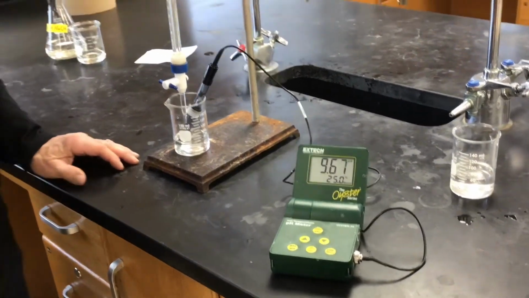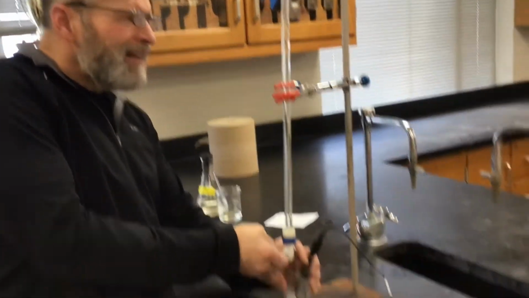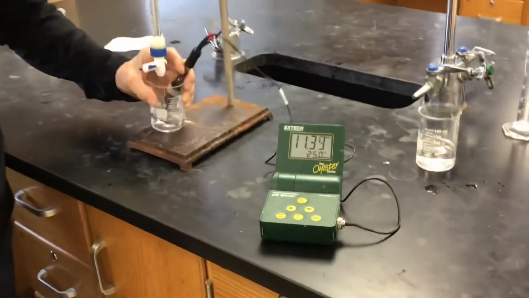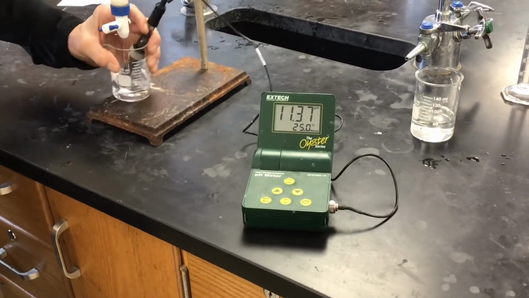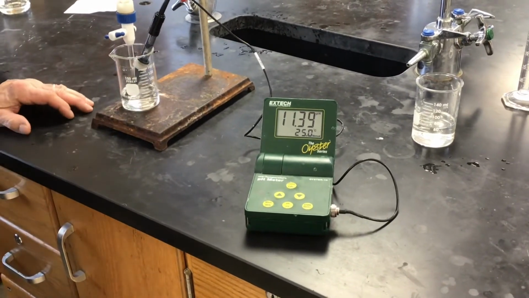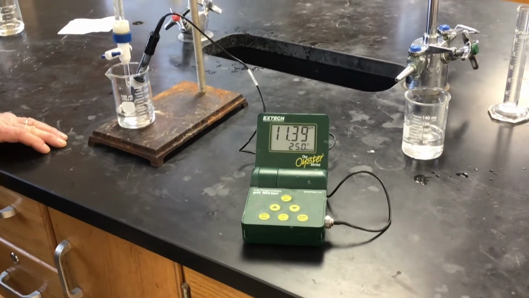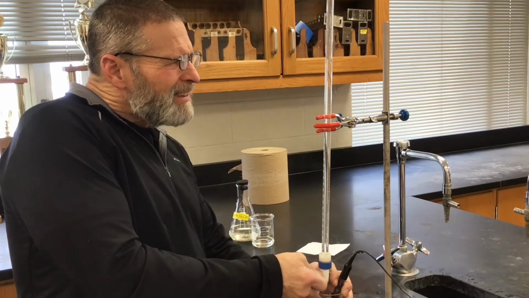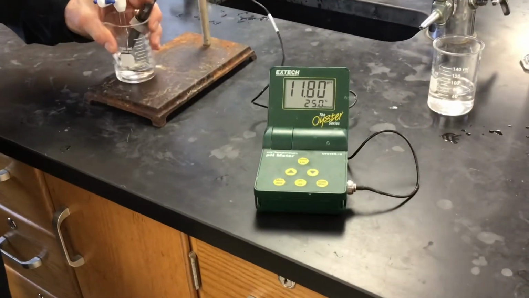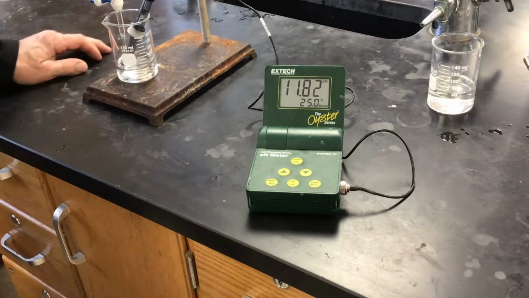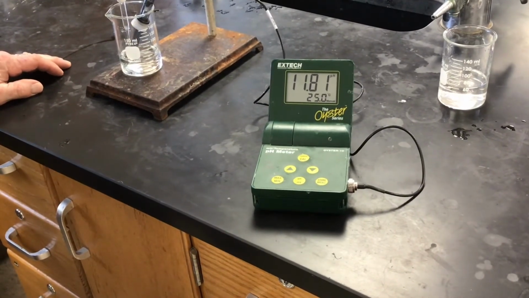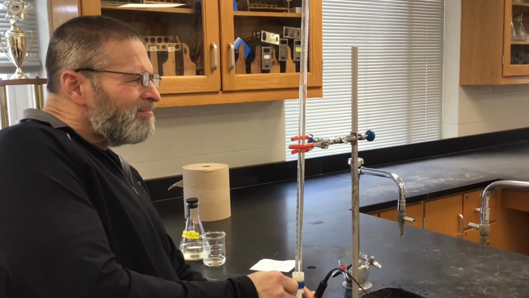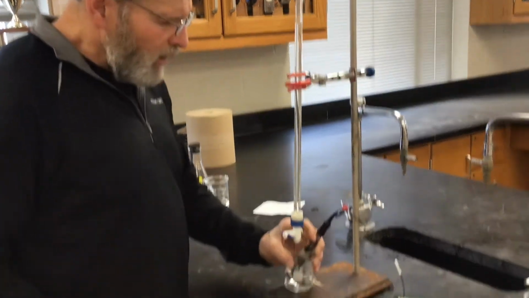Okay, 9.66 for 18. Or is that 18.5? You're at 18. There's 18.5. Okay, that's good. There's 19. And that's fine. We go up by a full milliliter again. There's 20.